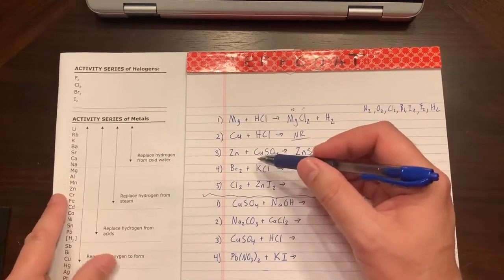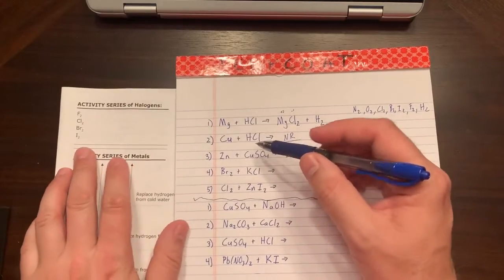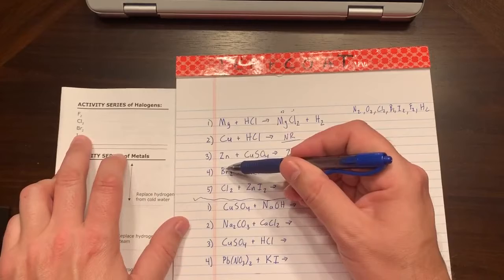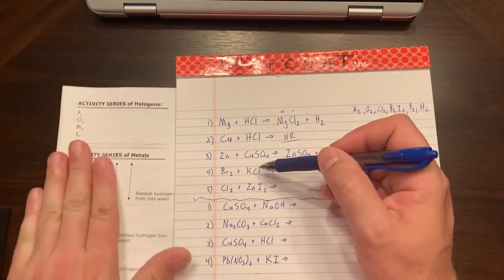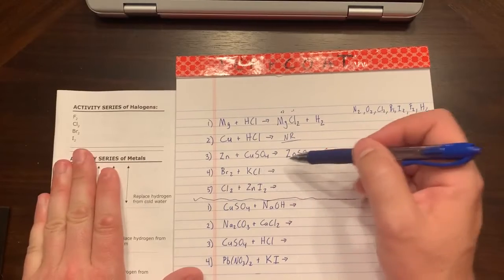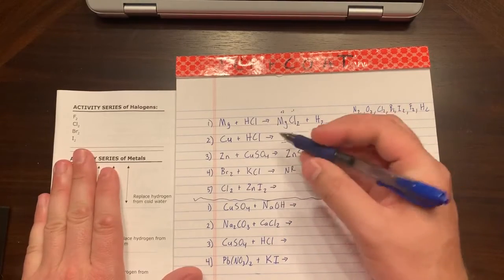In this fourth one, the thing by itself is a halogen. So look at the activity series of the halogens. I find that bromine is lower on the list than chlorine, the other halogen. Ignore the potassium, it's on a different list. So we get no reaction.